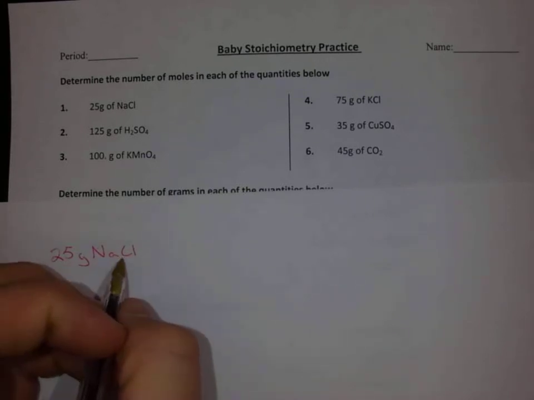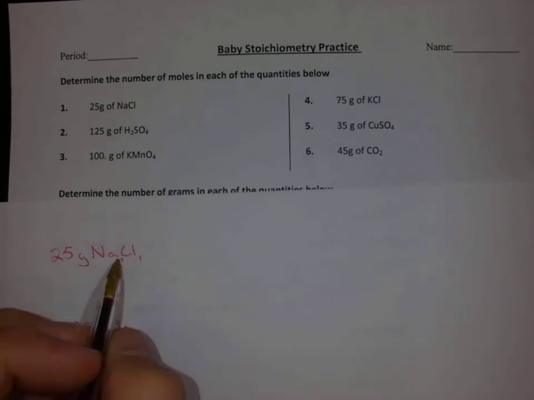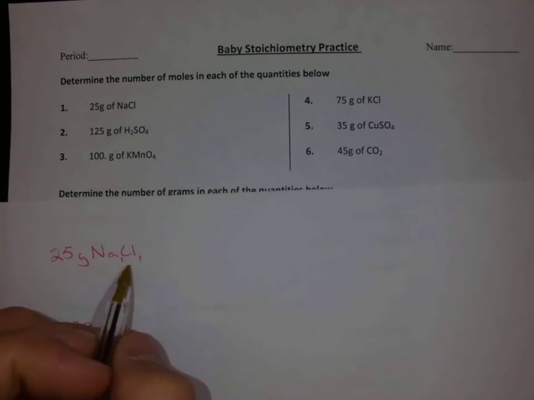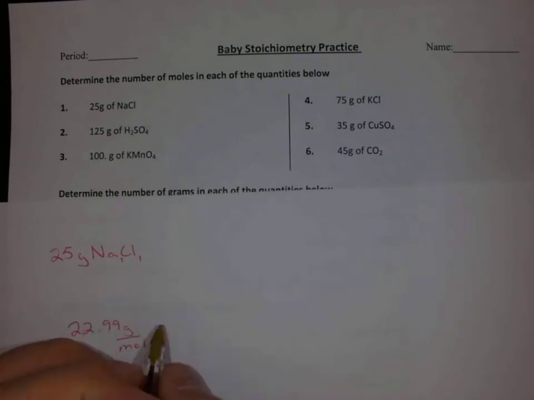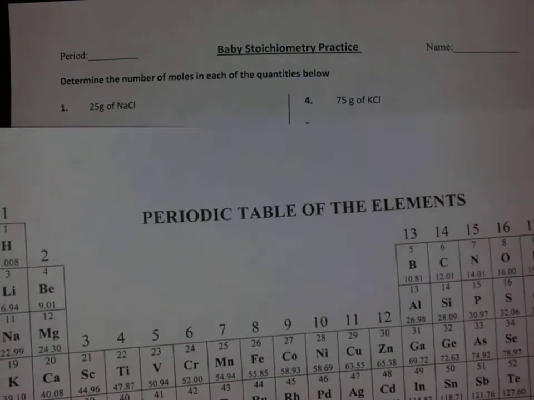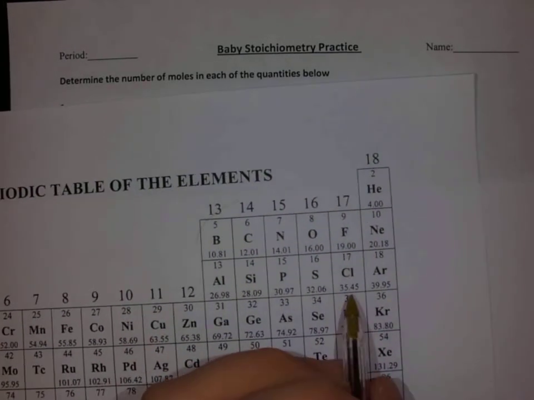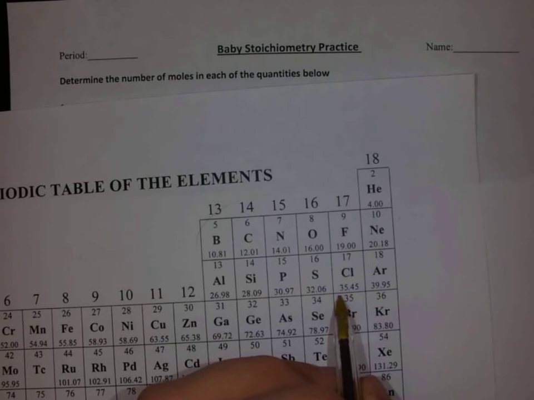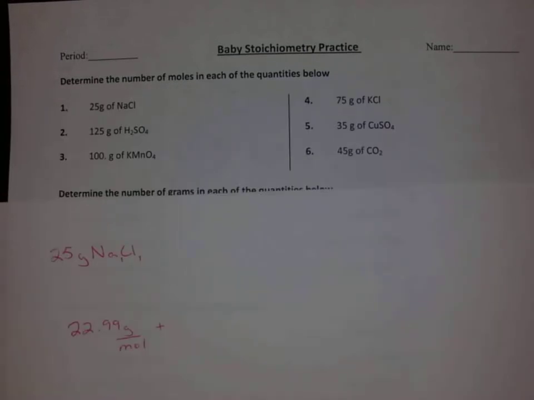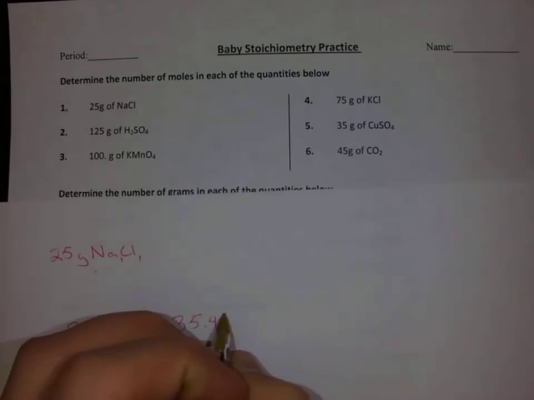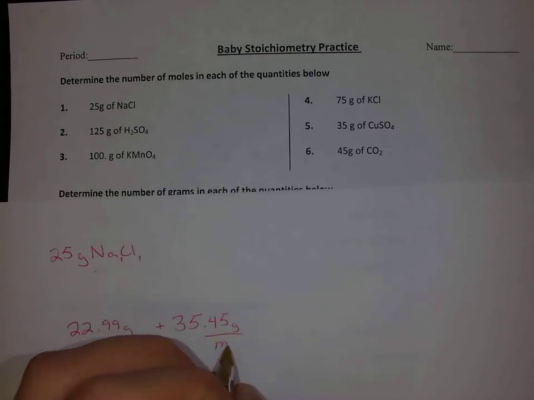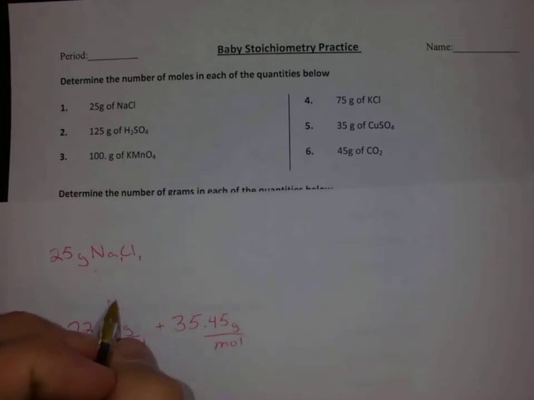So if we have a formula here, really the subscripts on these two are both 1, so we can kind of ignore them. So I have one sodium atom, one chlorine atom. So I need to add my chlorine mass on here as well. If I go look, the molar mass for a chlorine atom is 35.45. So I'm going to add 35.45 grams per mole. And I'm going to write this is Na and this is Cl.